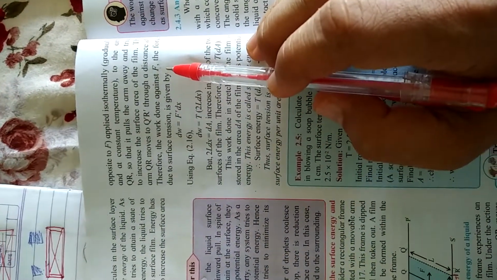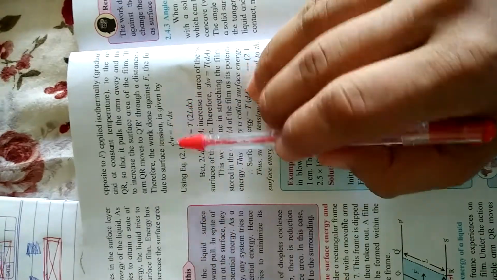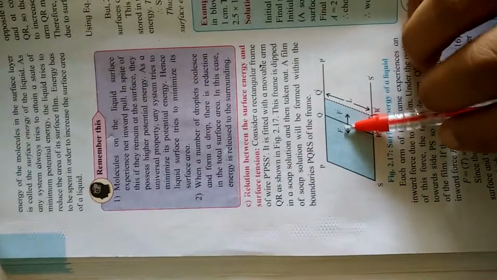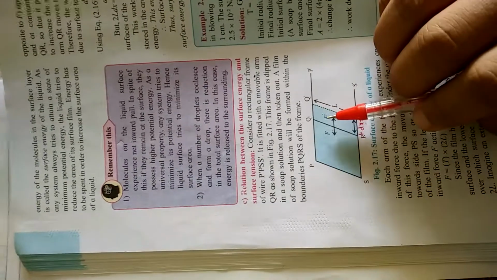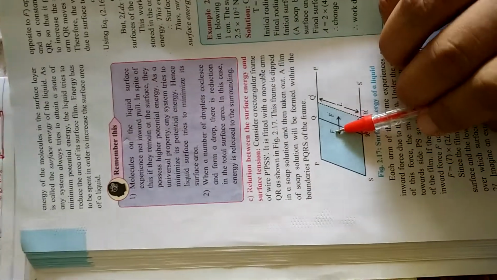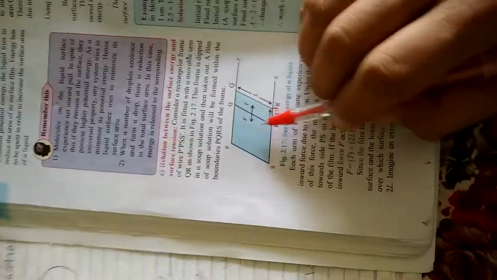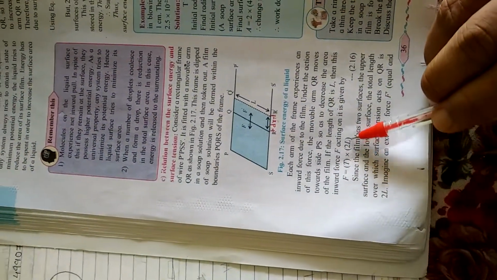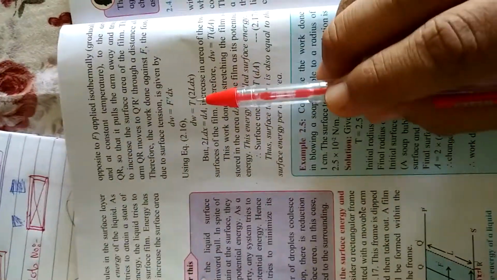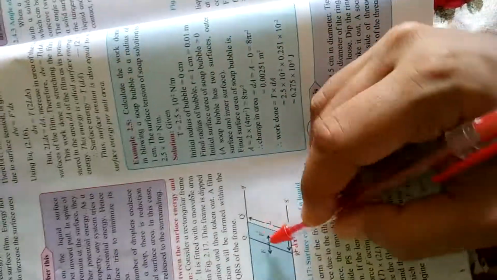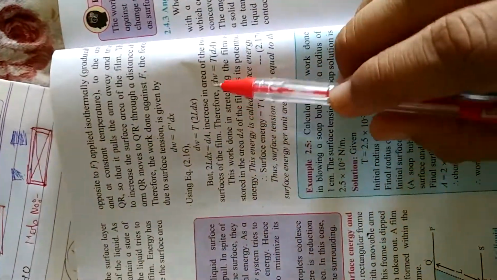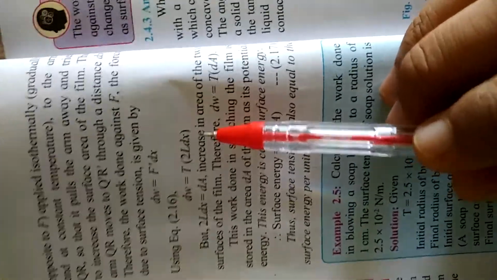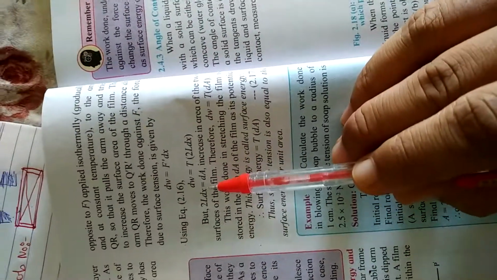Therefore the work done is force into displacement. That is the force which we have applied to bring this wire to this side, and that force is F', which is approximately equal to the F which tends to keep the wire here. So what is the value of that force? T into 2L. Just put the value here. So we get dW is equal to T into 2L into dx. Now 2L is the length and dx is the breadth. Length into breadth is nothing but area. So 2L into dx gives nothing but area, dA. Therefore 2L dx equals dA.